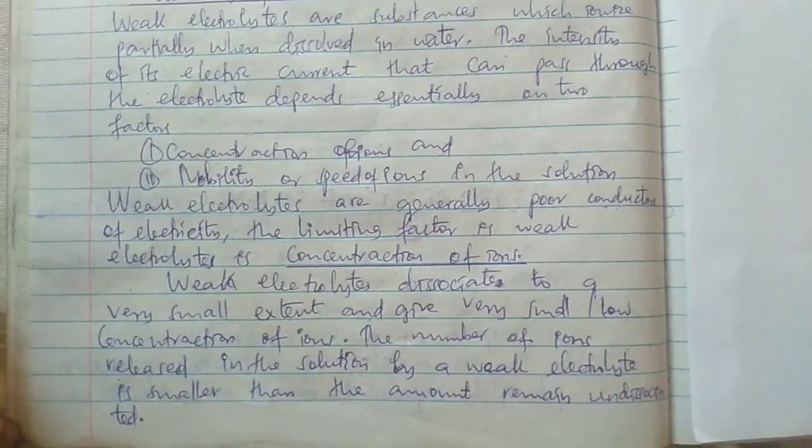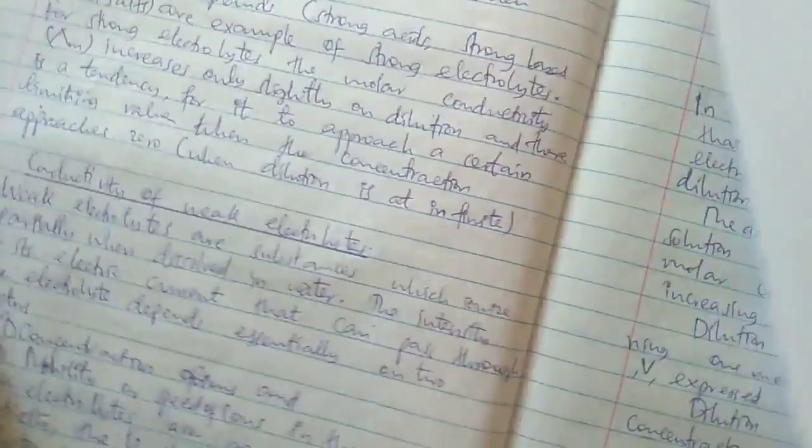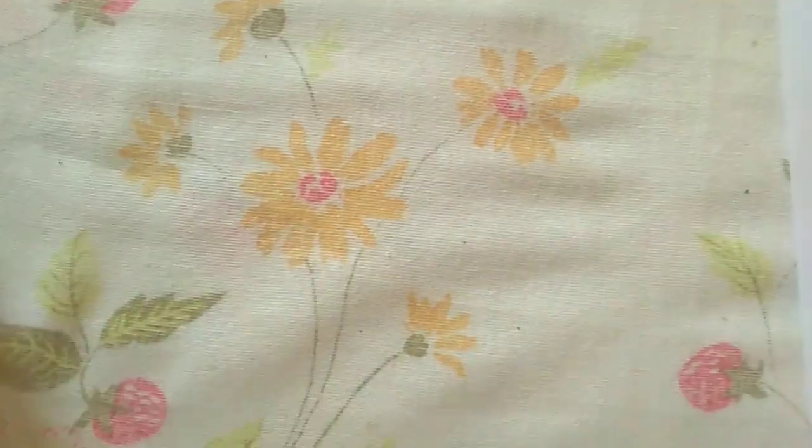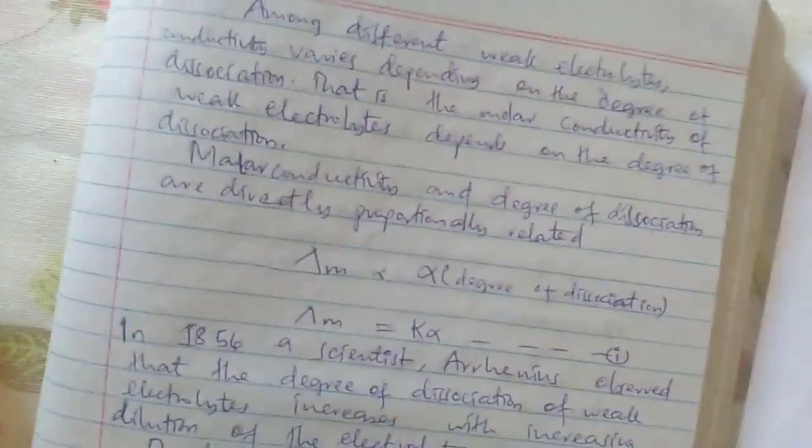Weak electrolytes dissociate to a very small extent and give a very low concentration of ions. The number of ions released in the solution by a weak electrolyte is smaller than the amount that remains undissociated. So finally, what happened due to this?